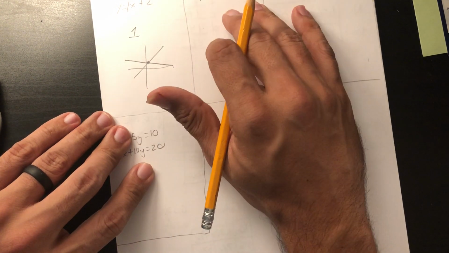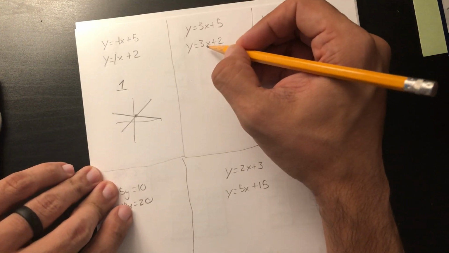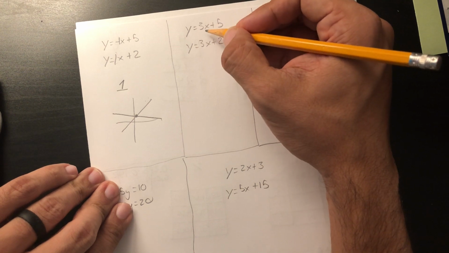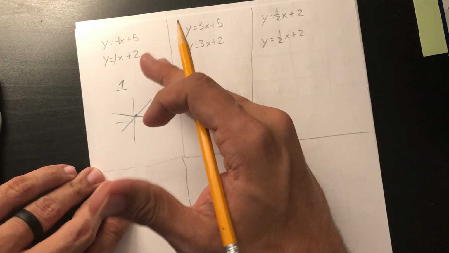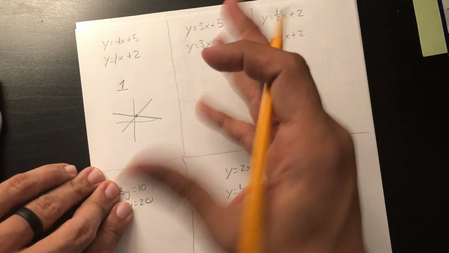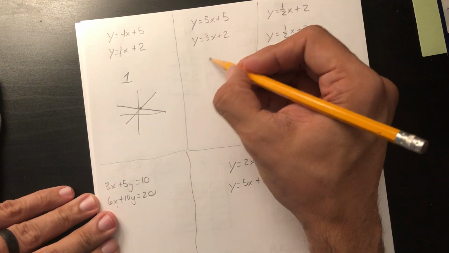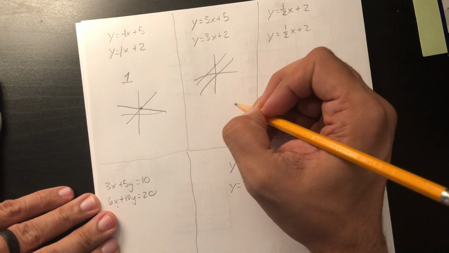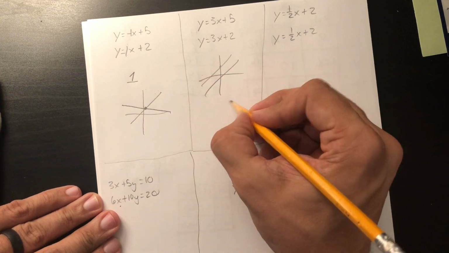Okay? Here, in this one, they're going up at the same speed. That's interesting. That means two things. That means they're going to be parallel and never touch, or they're going to be the exact same line, and they're going to be touching constantly. So let's see. The speed is the same, but they start in different spots. So they're going to look like this, starting in different spots, but going up at the same speed. These lines never intersect, like this one. So this has no solutions.